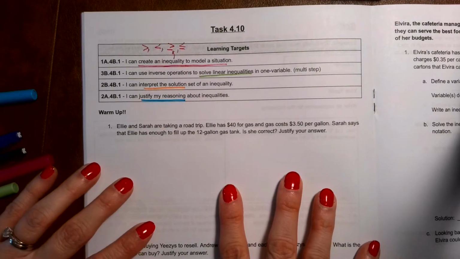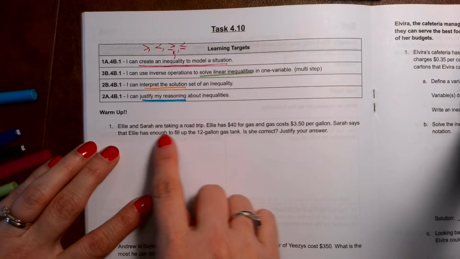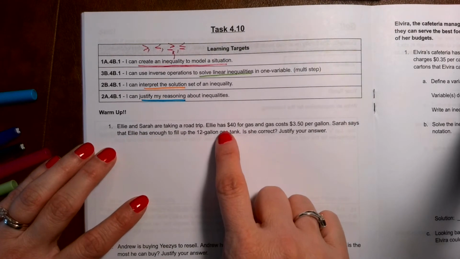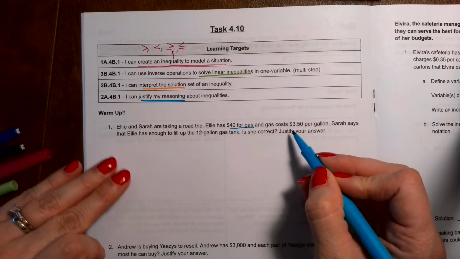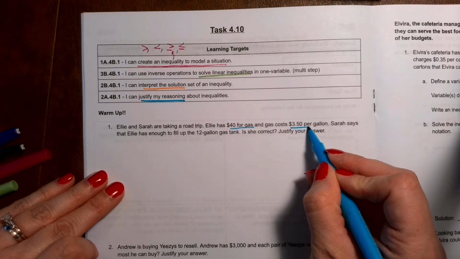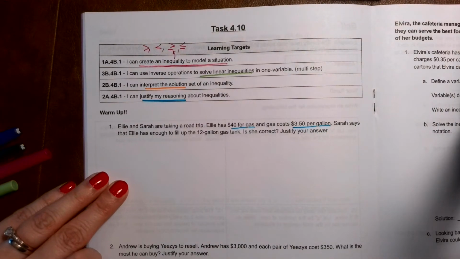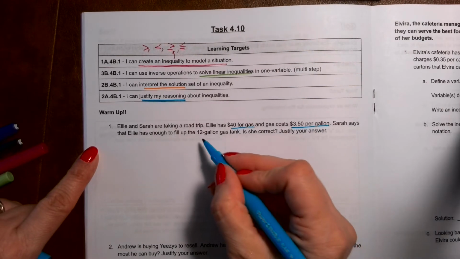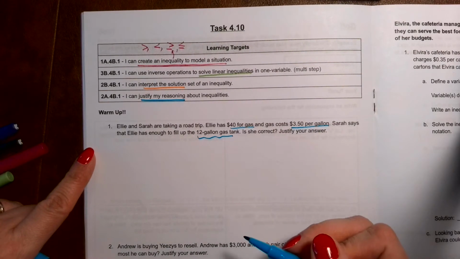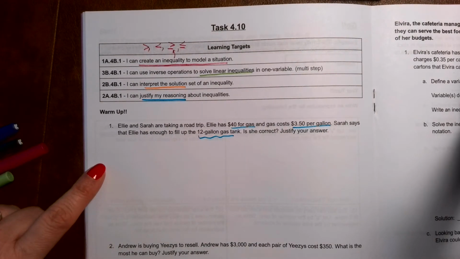This is just kind of the warm-up page. Ellie and Sarah are taking a road trip. Ellie has $40 for gas. Okay, and gas costs $3.50 per gallon. Sarah says that Ellie has enough to fill up the 12-gallon gas tank. Is she correct? There's a couple ways you can do this.